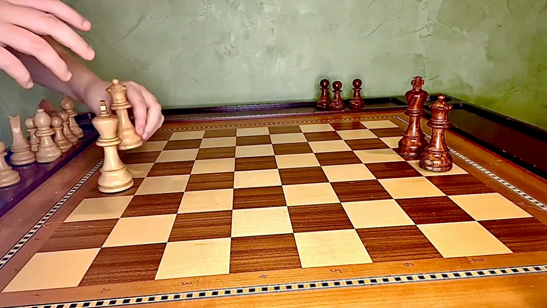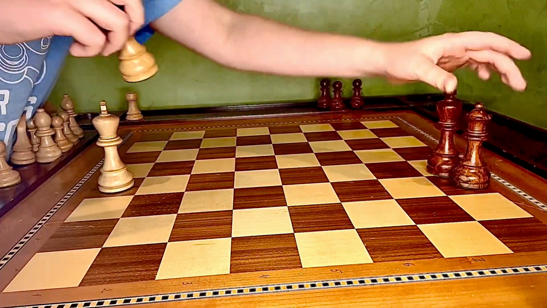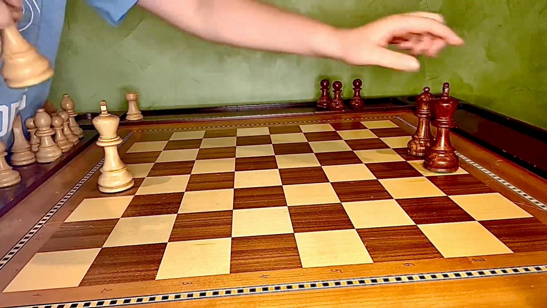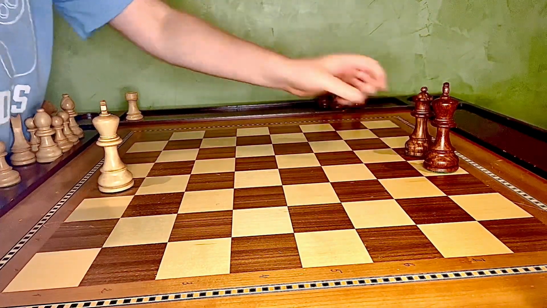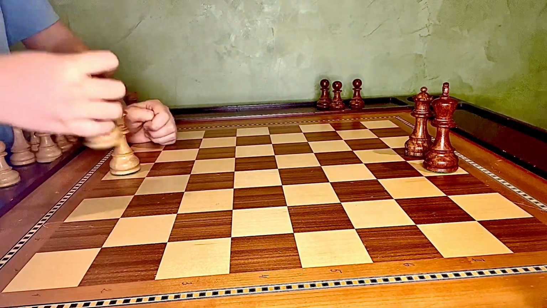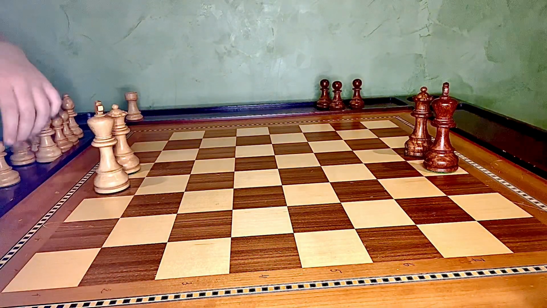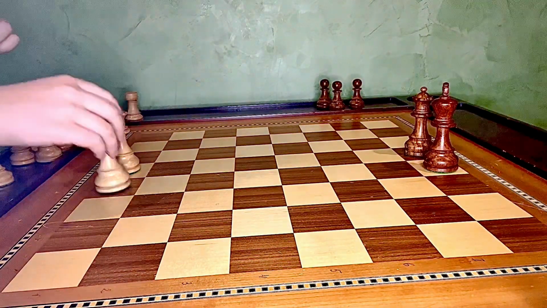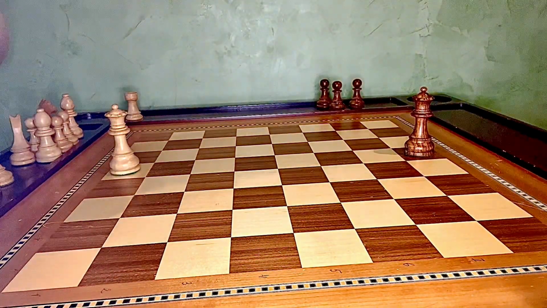The king's here and the queen's here. The queen is always on her own colored square. If this is black, then it needs to be on the black square. This is a white queen, so it's on the white square. That's how you know. Okay, now let's talk about the coordinates.